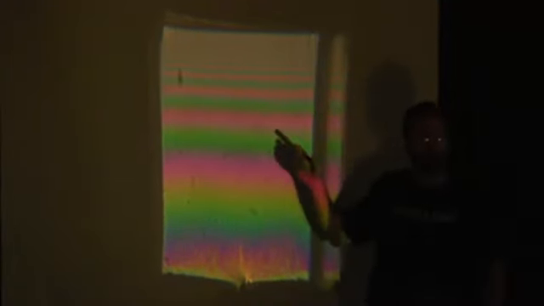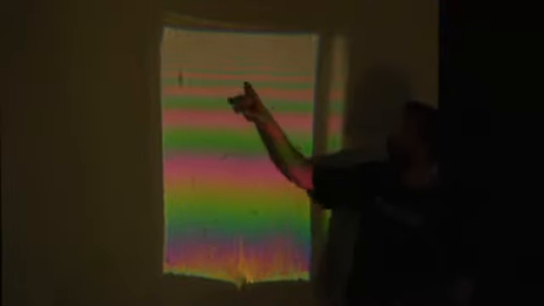It's changing thickness more at the bottom of the film where the fluid is collecting than at the top. Can you see how it's spreading out here? There's a bigger region here that has relatively the same thickness compared to up here, where it changes a lot more.